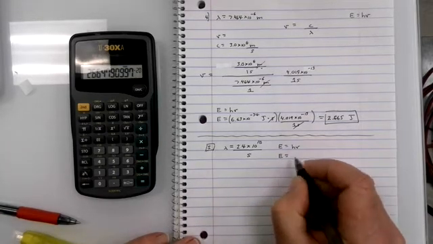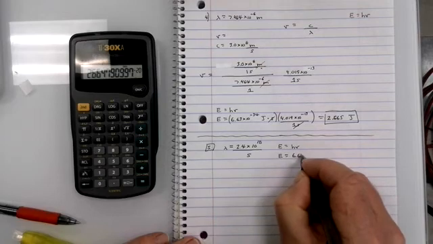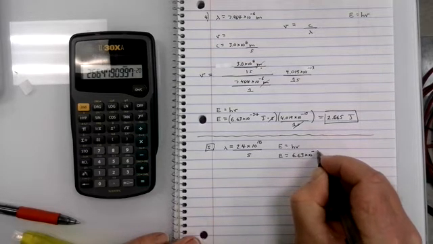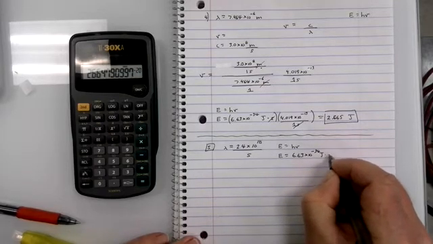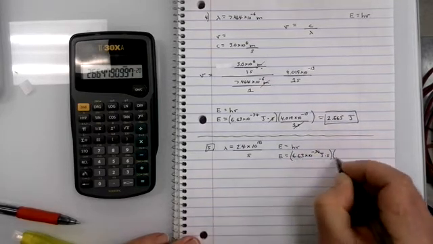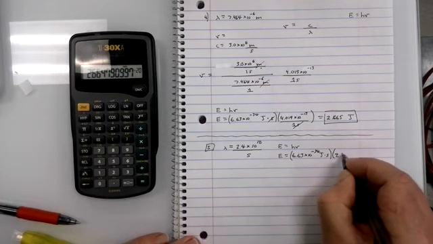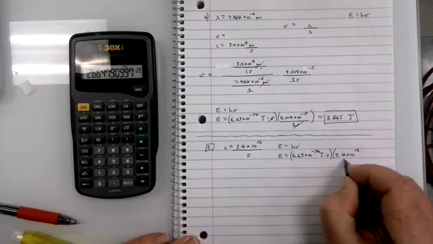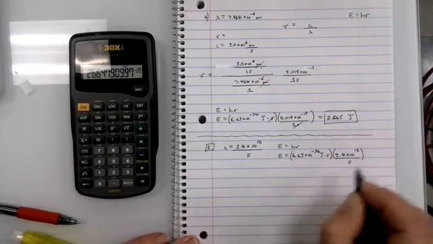So E equals 6.63 times 10 to the negative 34th joules times seconds multiplied by 2.4 times 10 to the 18th over seconds.